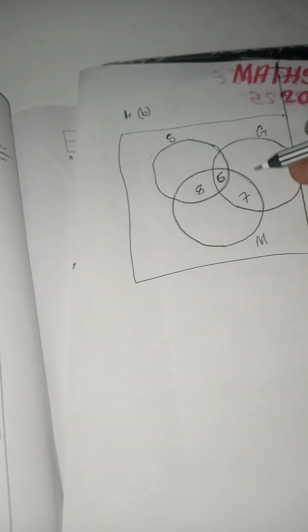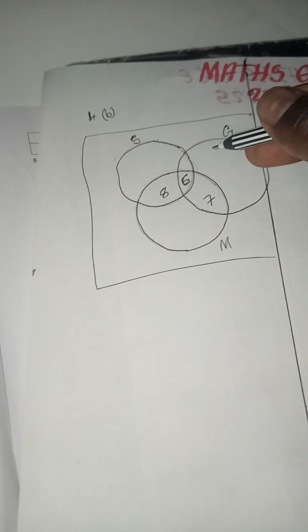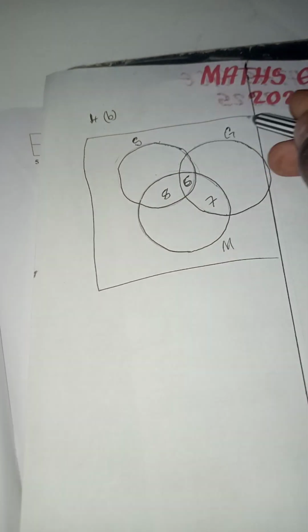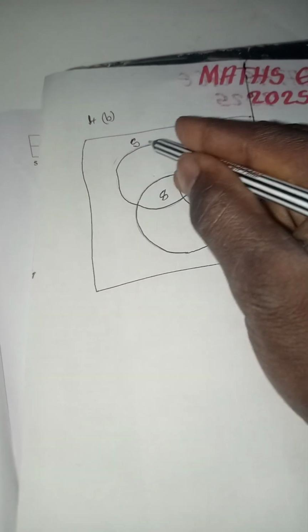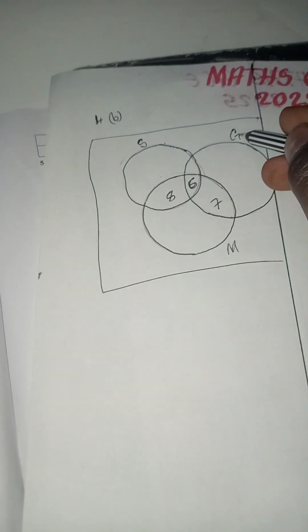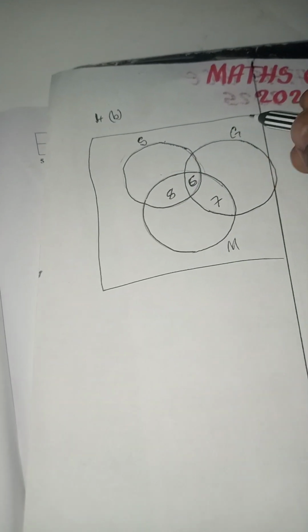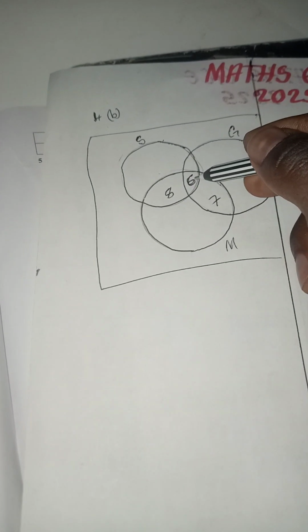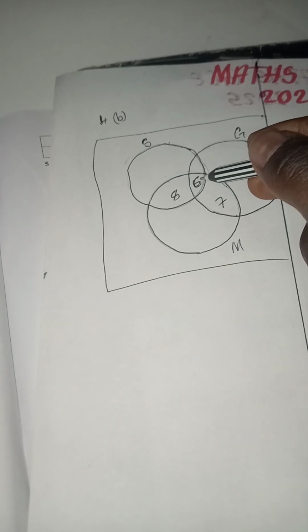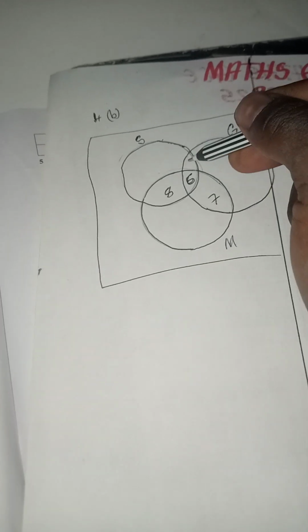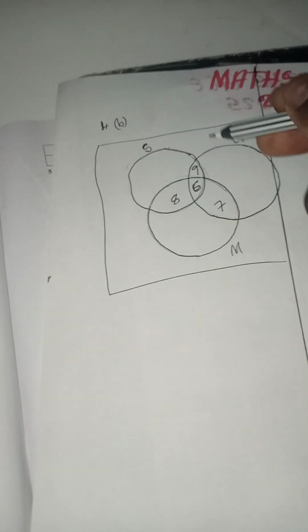We go to the third one. We are saying that 15 planted both sorghum and groundnuts. What's 15? 15 sorghum and what? Sorghum and groundnuts. So again we are going to subtract this same 6. It's going to give us 9.